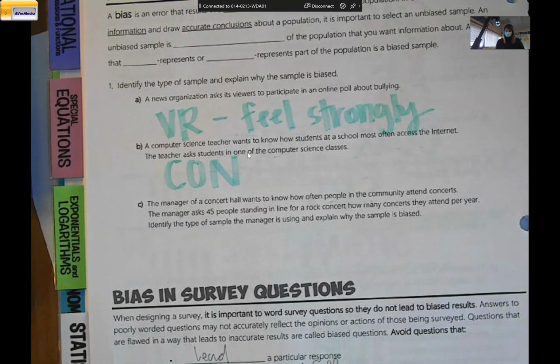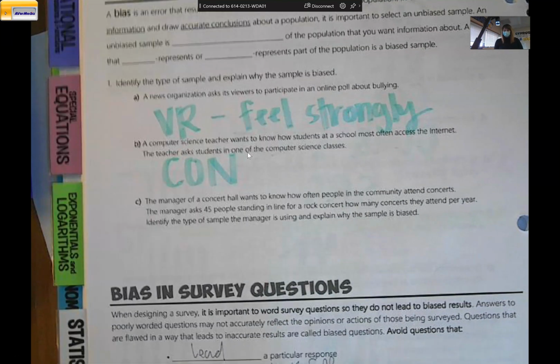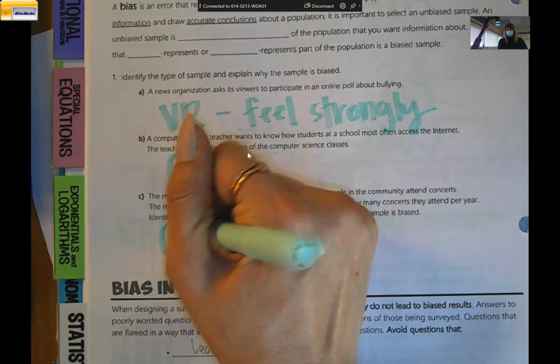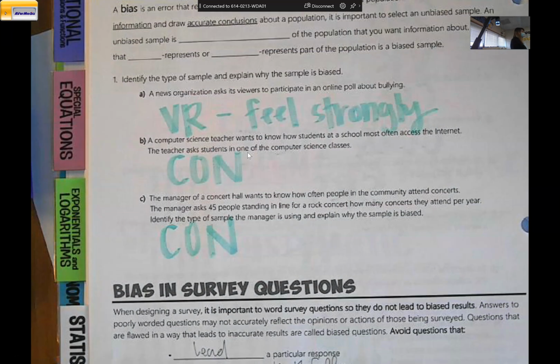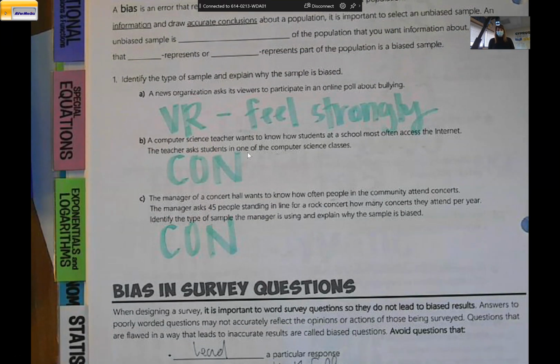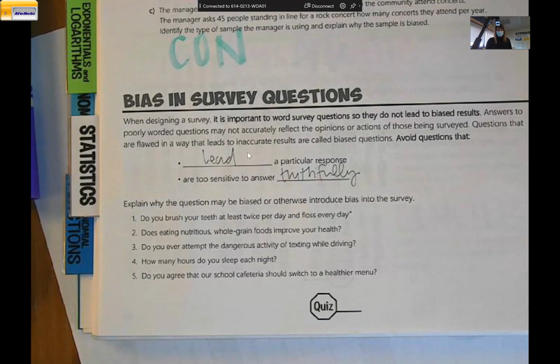So the manager asks 45 people standing in line for a rock concert. Well, this is convenience. And it's going to overestimate the amount of people that go to concerts. If you want to know how often people go to concerts, you don't just want to ask people standing in line going to a concert. These people obviously probably go to more than one.